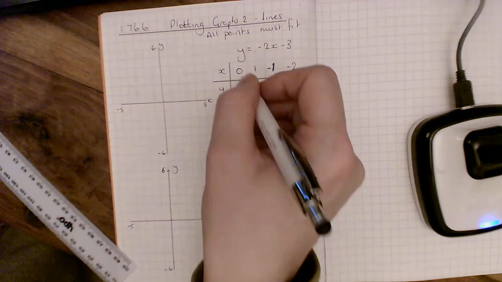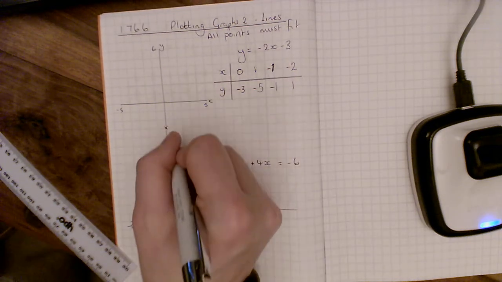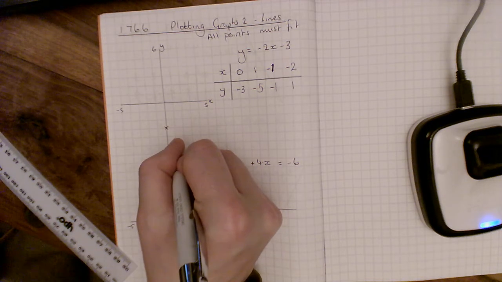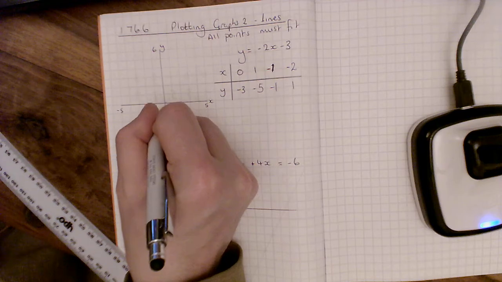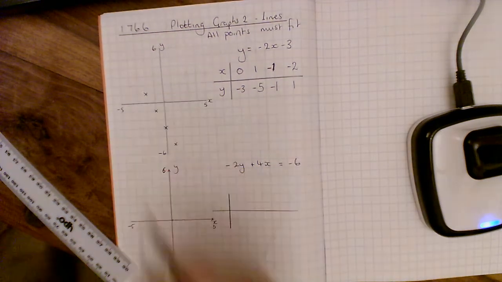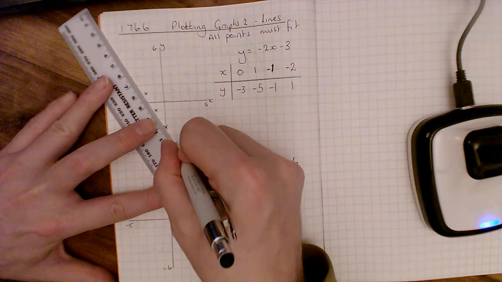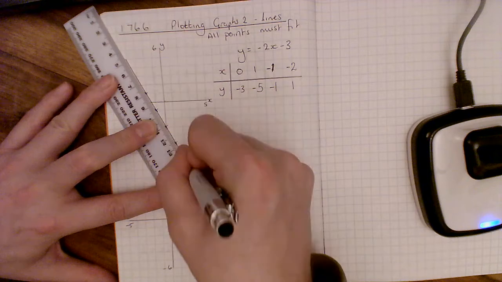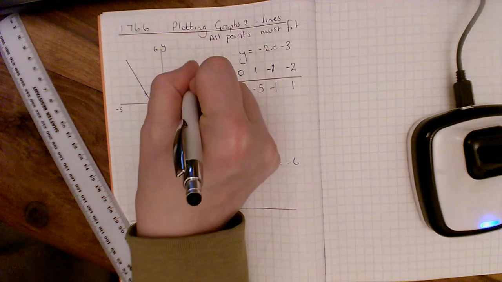So let's go. We've got 0 and minus 3 is here, we've got 1 and minus 5 is down here, minus 1 and minus 1 is over here somewhere, and minus 2 and 1 is going to be here. So that all fits, and now we can draw the graph. Very horrible because we've got negative numbers all over the place and you just have to be careful. So this is the graph of y equals minus 2x minus 3.